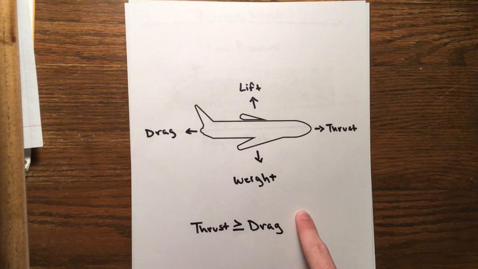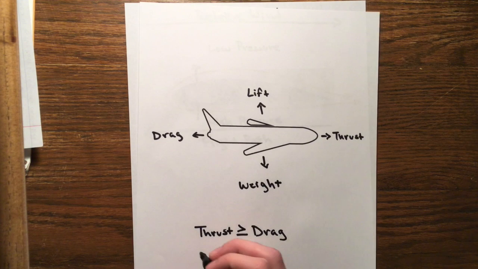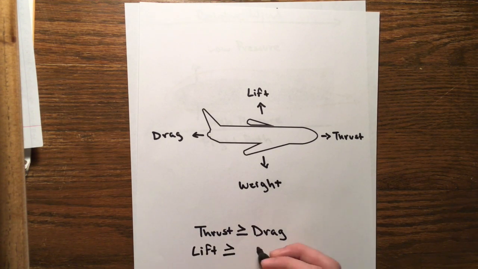Now weight is affected by the empty weight of the plane, the pilot, passengers, bags, and fuel. This total weight is known as the gross weight. Gross weight pulls the airplane down towards the ground. For an airplane to fly, the lift must be greater than or equal to the weight pulling the aircraft down.